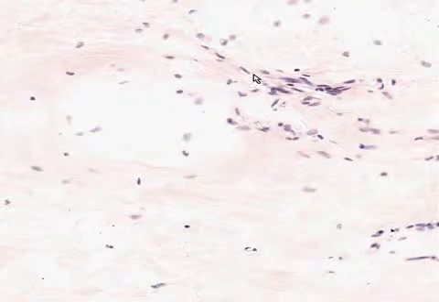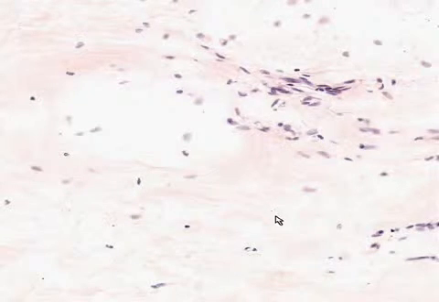A general rule of thumb is that every spindly looking cell within connective tissue of any type is a fibroblast until proven otherwise. Loose connective tissue is more likely to have other types of cells, however.